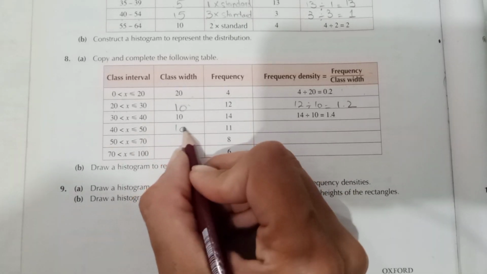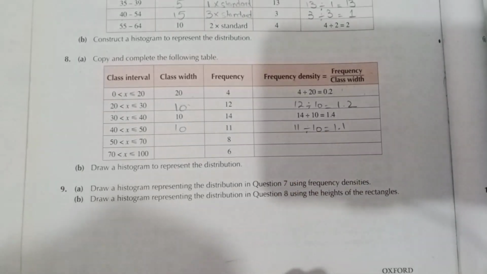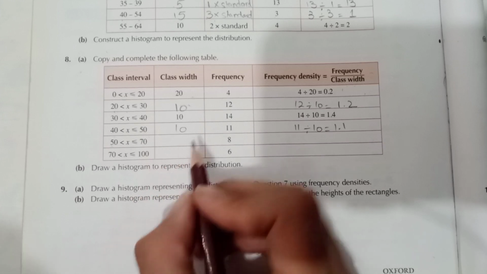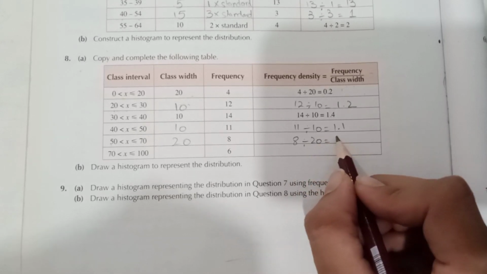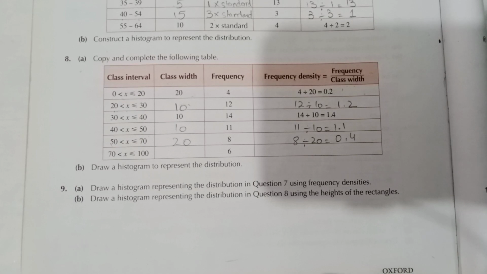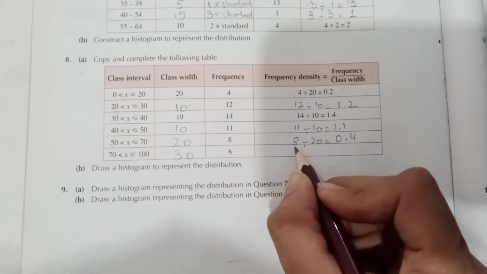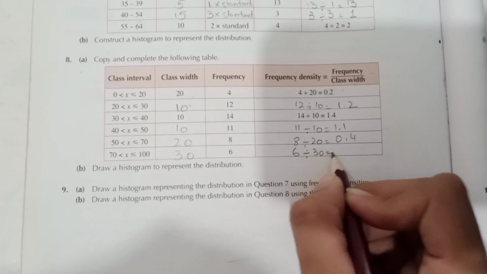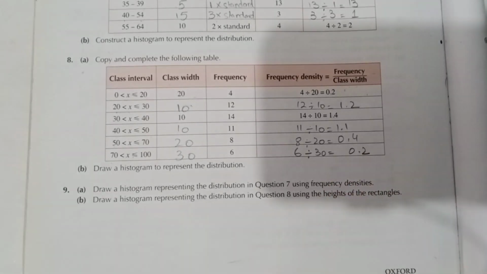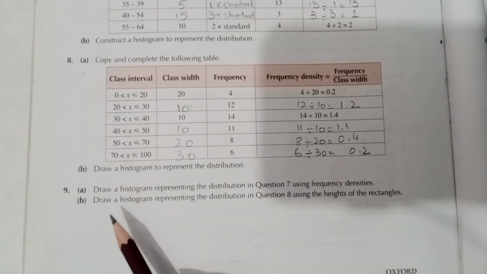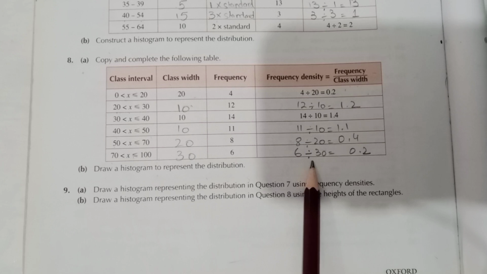Now from 40 to 50, class width is 10 and frequency divided by 10, we get 1.1. 50 to 70, the class width is 20 and frequency divided by 20, and we get 0.4. Now students, from 70 to 100, the class width is 30, and by dividing frequency by class width, we get 0.2. In part B, draw a histogram to represent the distribution. We have to draw the histogram for this.